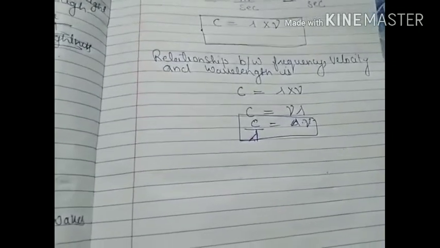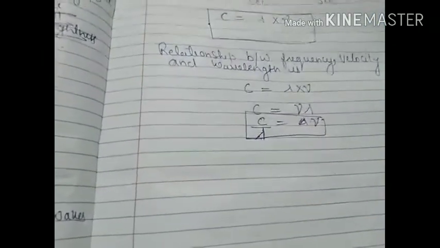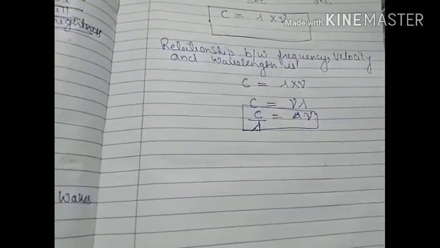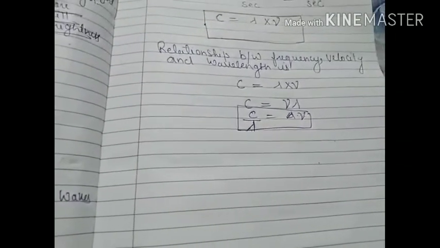From here we have calculated the relationship between your lambda and frequency. And in the next video we'll talk about the electromagnetic spectrum and how your electromagnetic radiations are arranged. All these things we'll do in your next topic along with numericals.